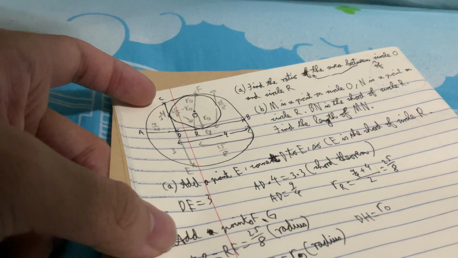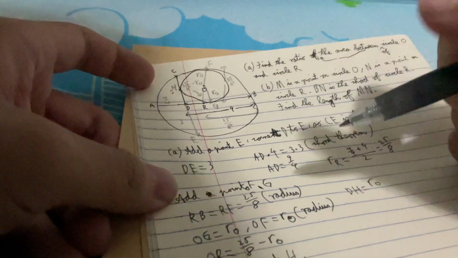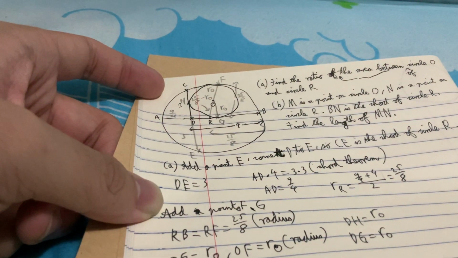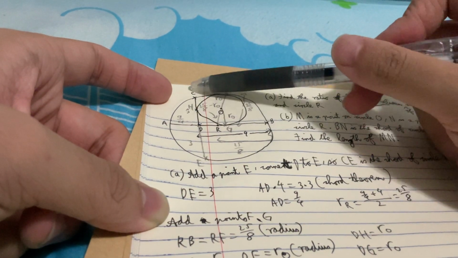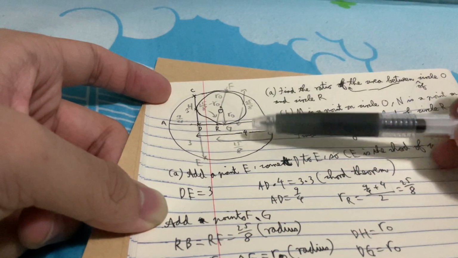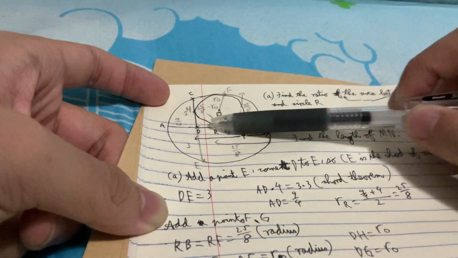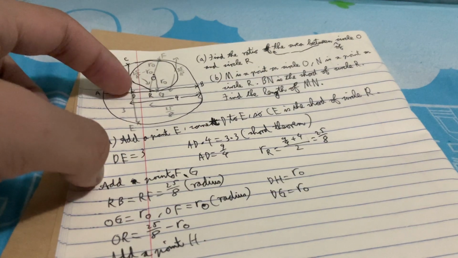Yes. And then here is the deal. And DG is equal to RO as well, due to the two tangent theorem. If this and this are the tangent lines of this circle, then this length is equal to this length. So DG is equal to RO as well.